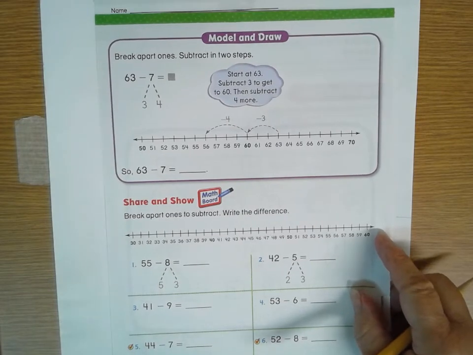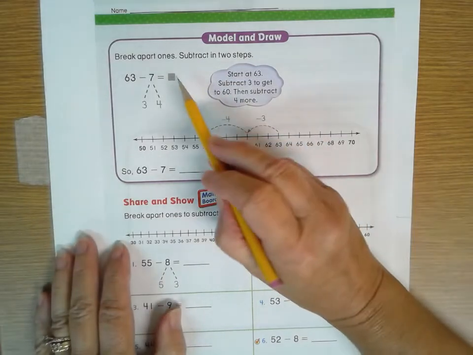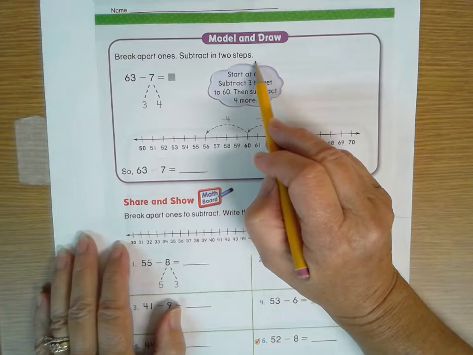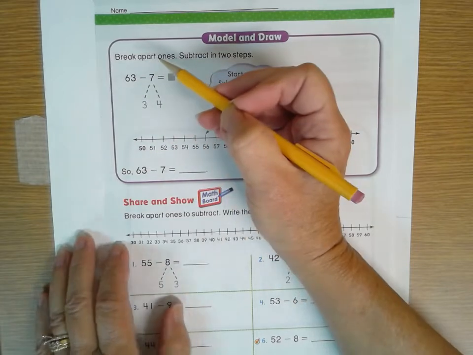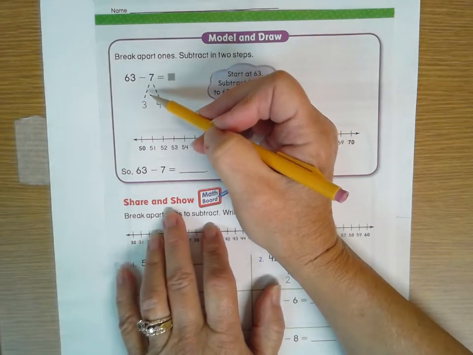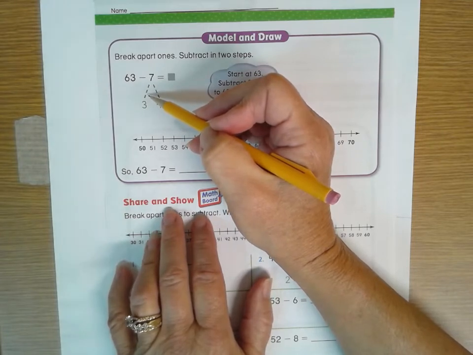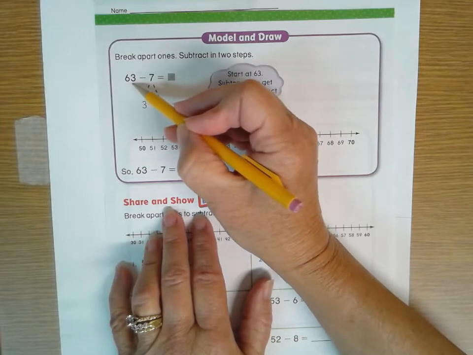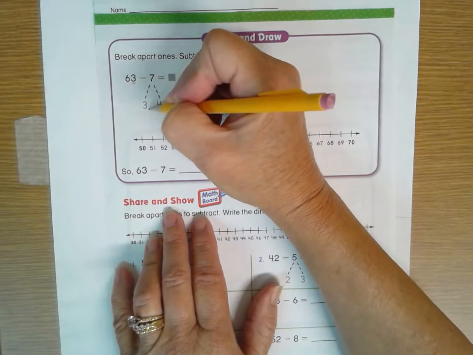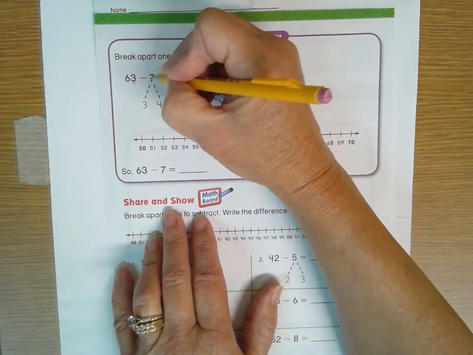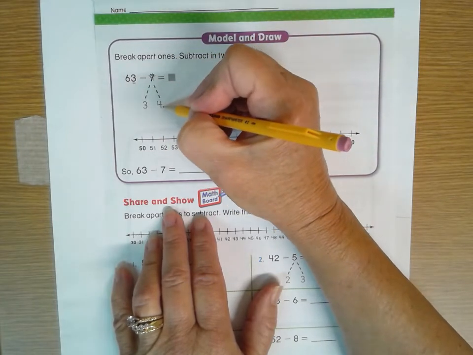Now we have done this before, so we're kind of revisiting this again. It says to break apart ones and subtract in 2 steps. Start at 63. So here's our 63. We are going to work to get to the 10. So whether it's 10, 20, 30, 40, 50, 60, 70, 80, we want to get to the 10 that is before this number. And if I look at 63, I can see that I have 3 ones. So I want to take those 3 ones away. I'm going to break apart that 7, so I don't have 7 anymore. And I need that 3, and then I have 4 left over because 3 plus 4 makes 7.